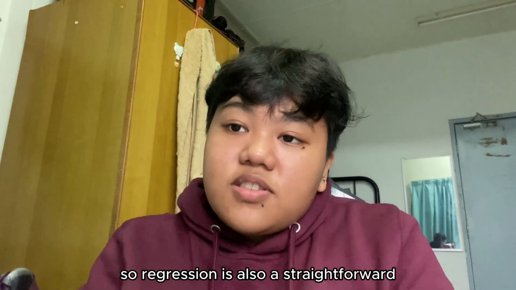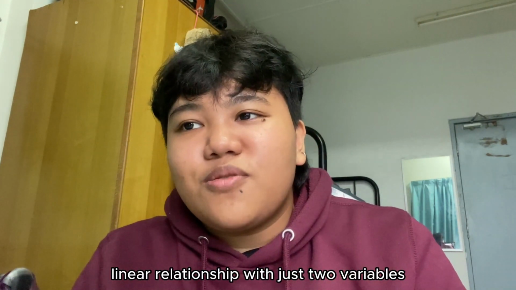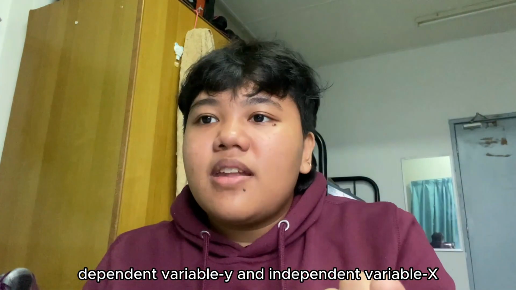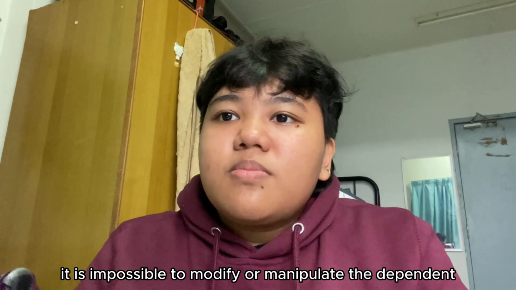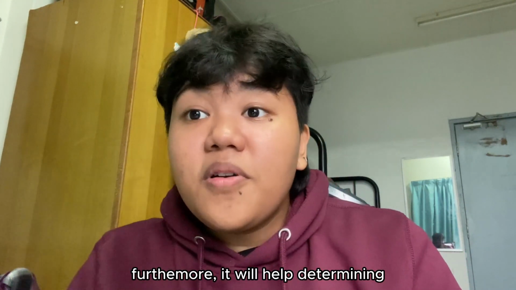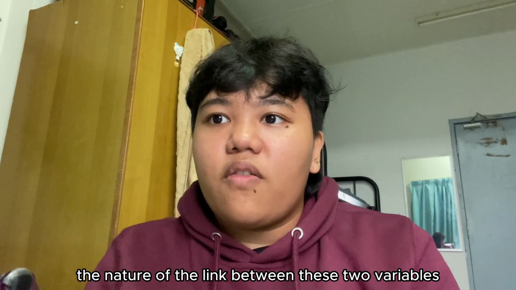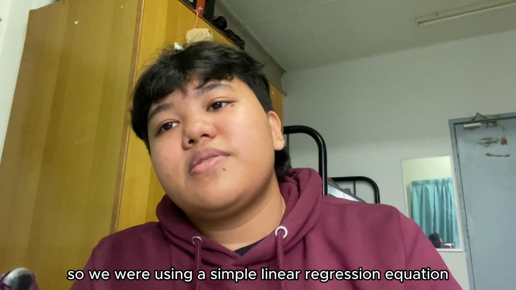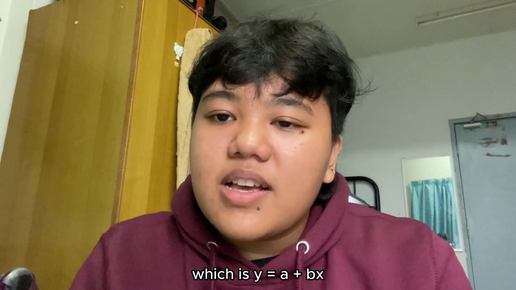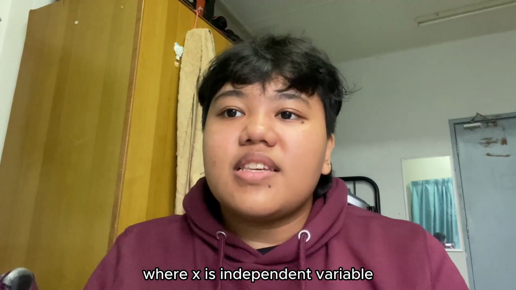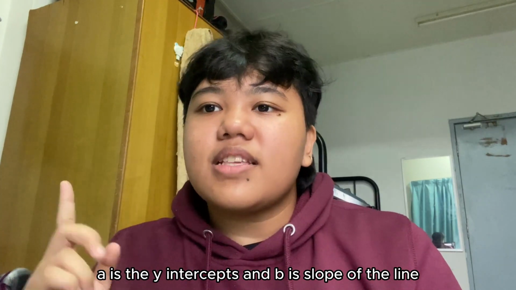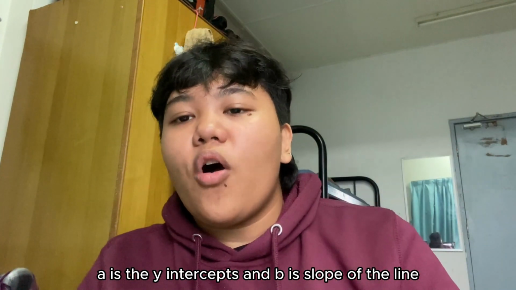Regression is also a straightforward linear relationship with just two variables, which are the dependent variable y and the independent variable x. It is impossible to modify or manipulate the dependent variable in regression analysis. Furthermore, it will help determine the nature of the link between these two variables. We used a simple linear regression equation, which is y equals a plus bx, where x is the independent variable, y is the dependent variable, a is the y-intercept, and b is the slope of the line.